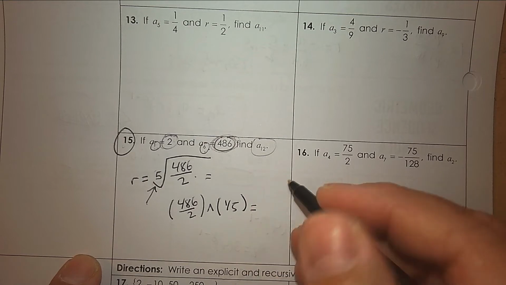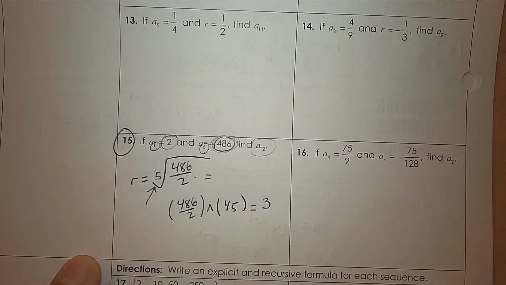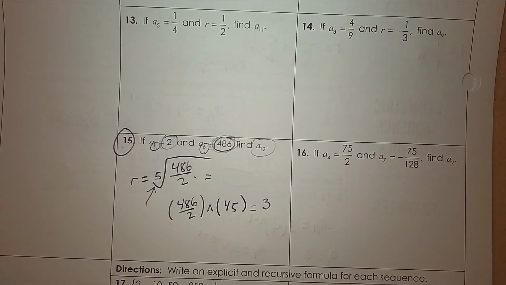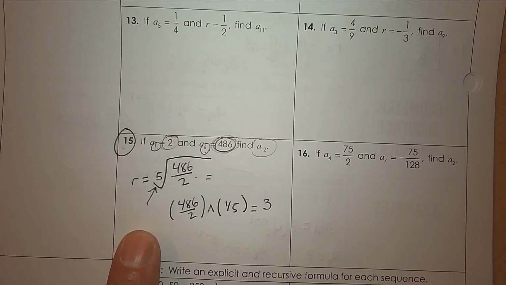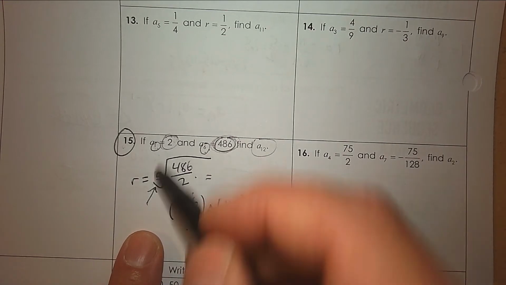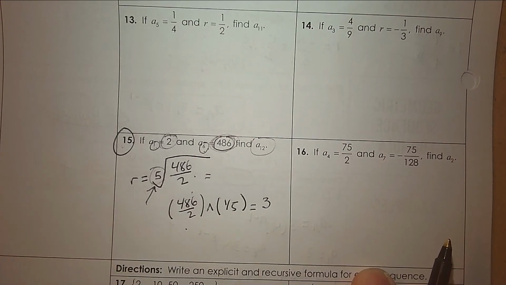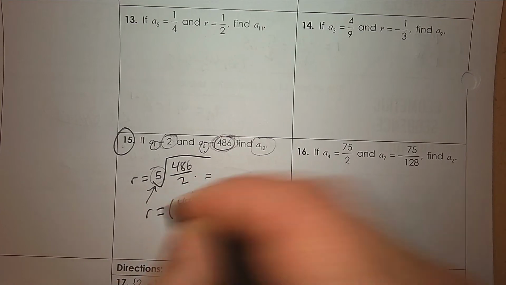Did you get 3? Is that what that means? Do you want me to remind you how I did that again? So if you know any two terms in a geometric sequence, any two, not in order, how would you find the common ratio? You would divide, and then it would be a radical, and you would subtract the term numbers to find the common ratio. So in this case, the common ratio is 3.